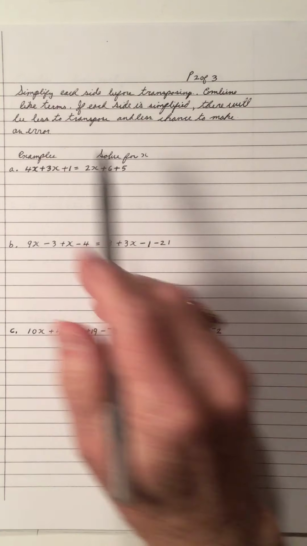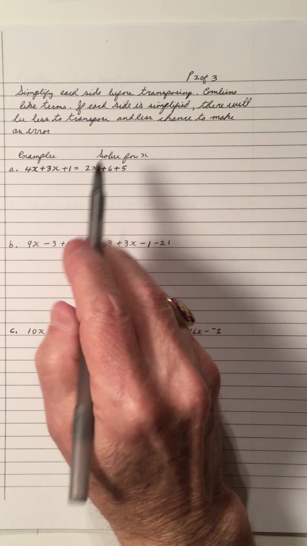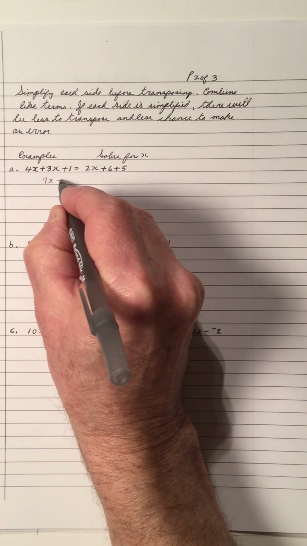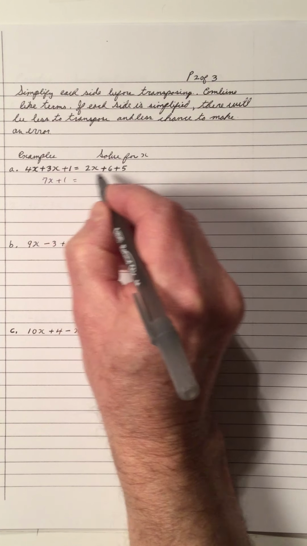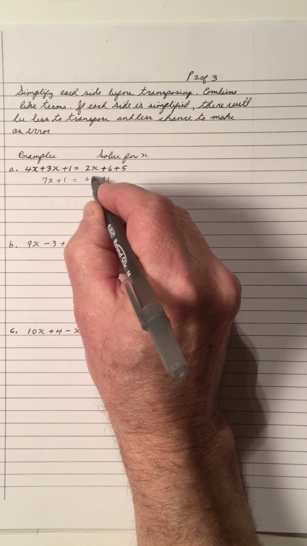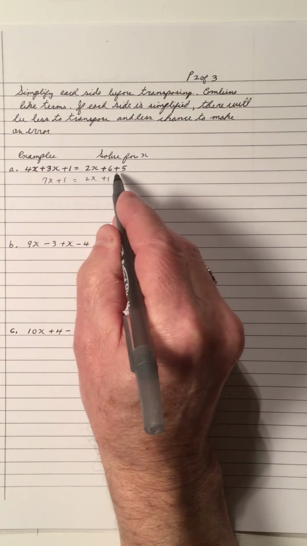Number one, notice we have x's and we have numbers. If I simplify the left side, add up the like terms, I get 1x and one number. Add up the terms here and I get 11. And so we have both sides simplified.